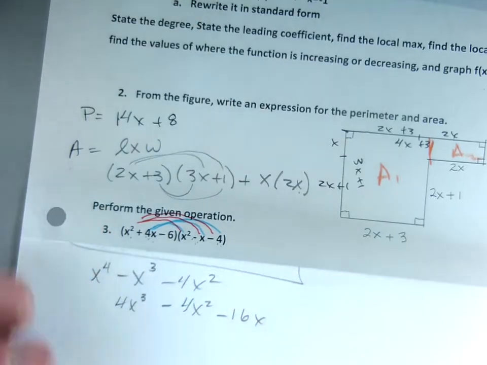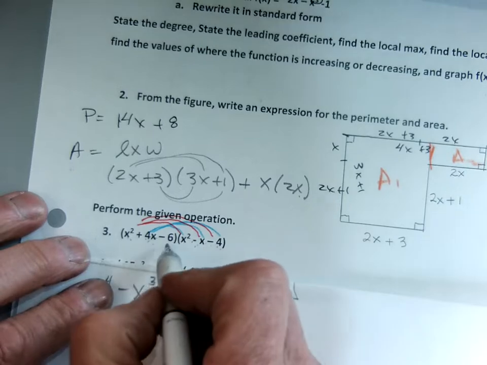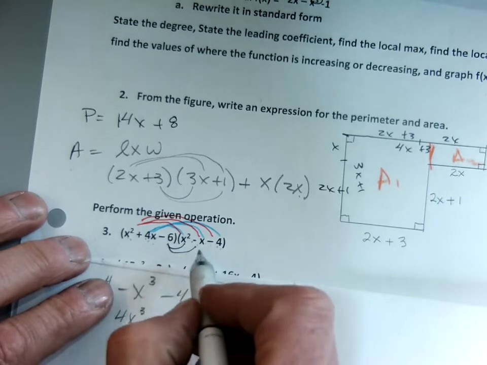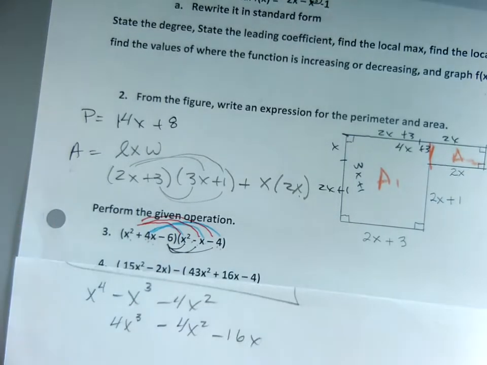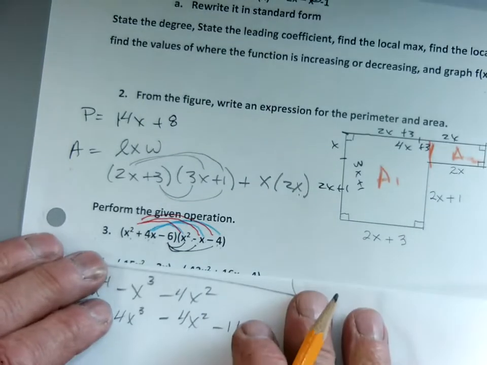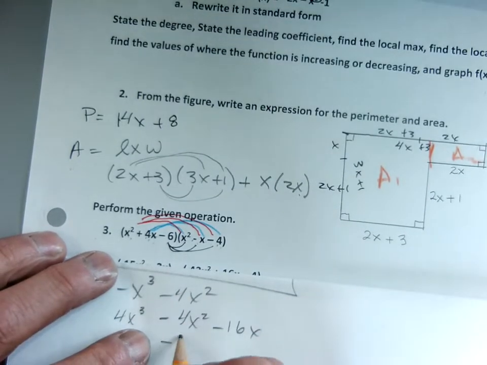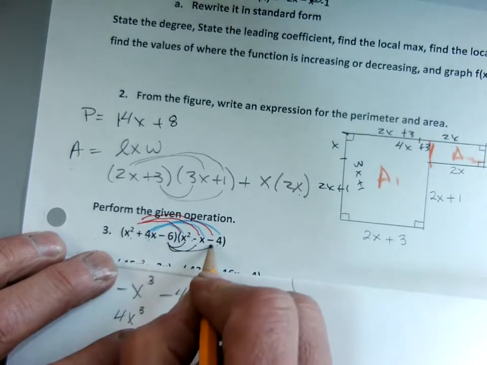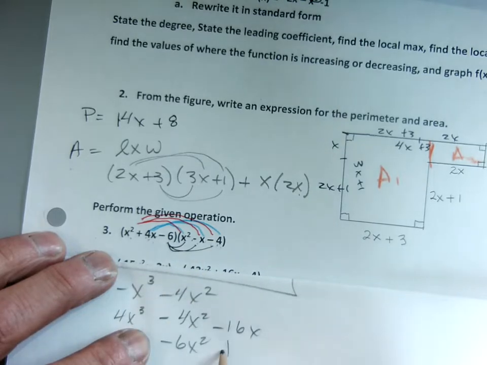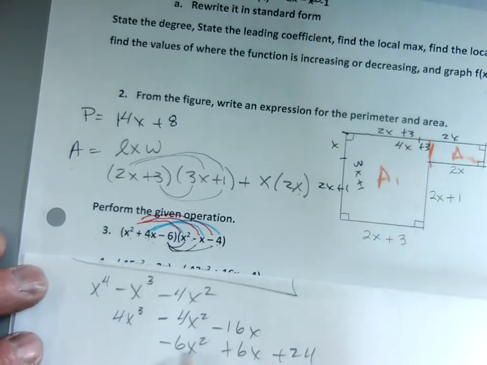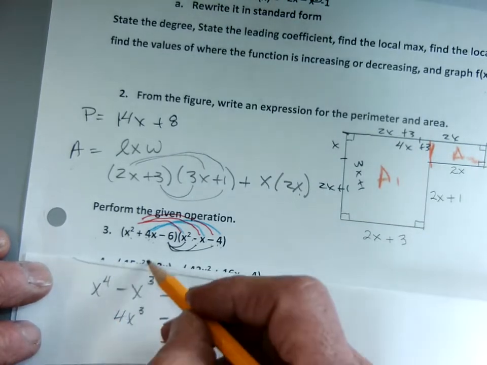And then finally, I still need to multiply 6 times x squared, 6 times negative x, and 6 times negative 4. When I do that, I'll get a negative 6x squared. I'll put that there. I'll get a positive 6x because a negative times a negative. And I'll get a positive 24, negative times a negative. Now, I do this on purpose. See, I have them lined up.